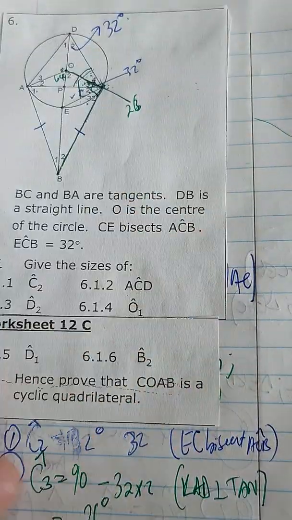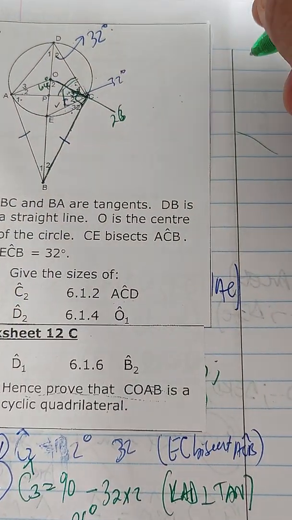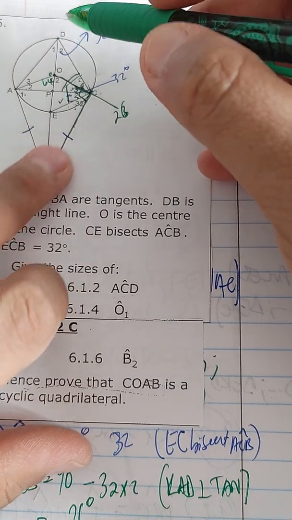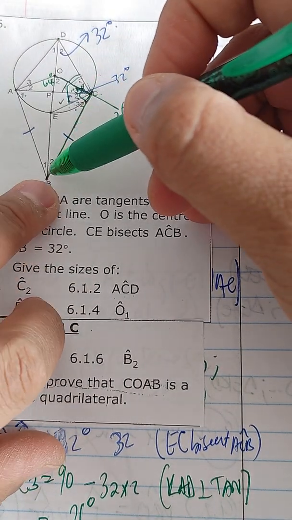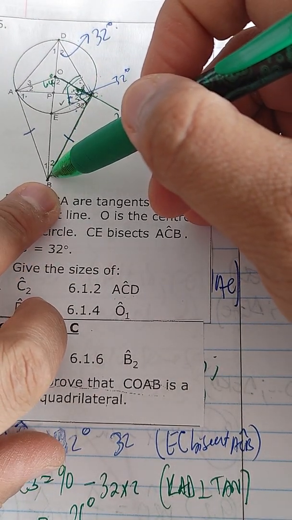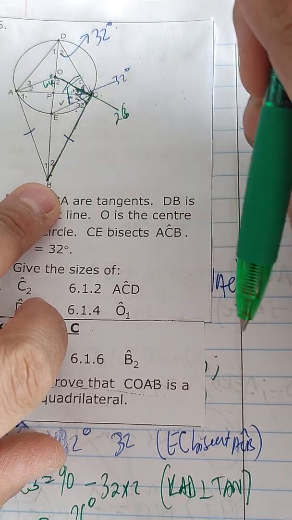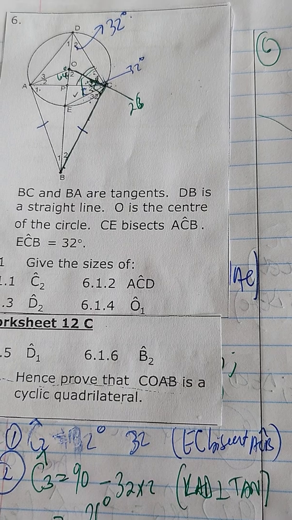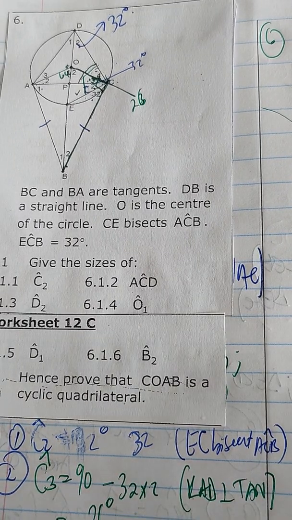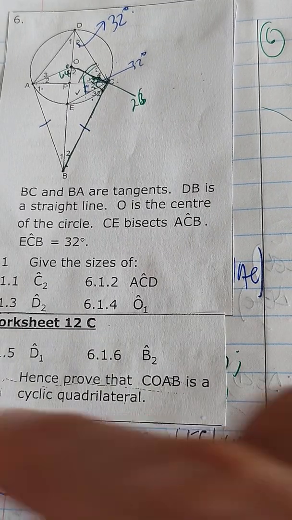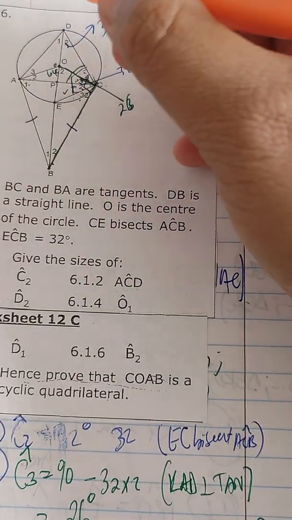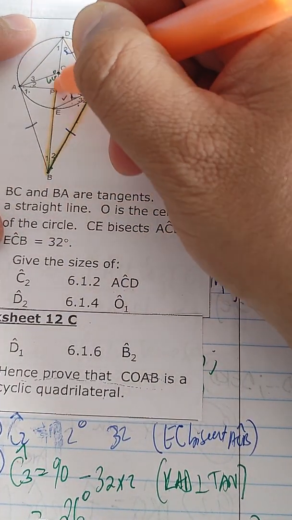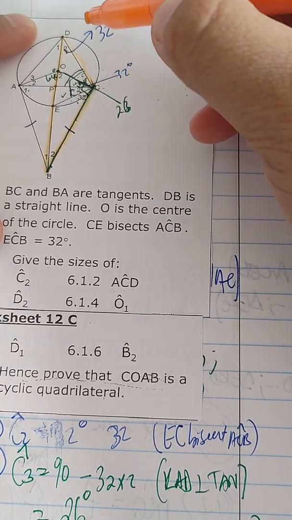Okay, let's look at number 6. Number 6, they want you to work out B2. So B2 is here. We got this angle here. Let me check if I've got the highlighter quickly. I'll show you what we have. Here in this triangle, we got T2.